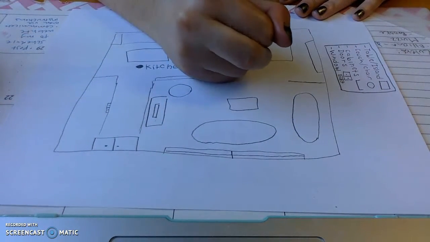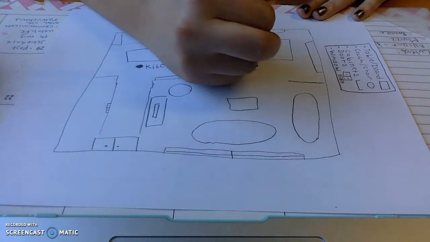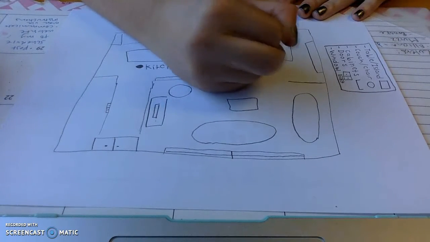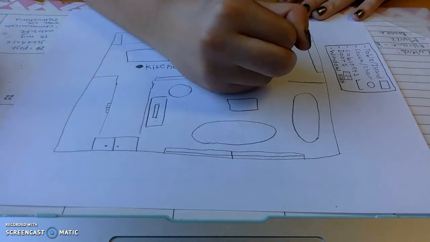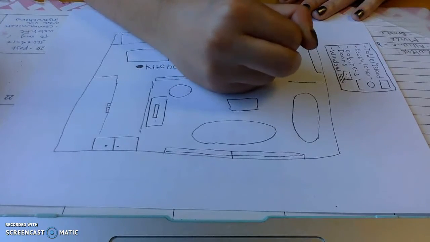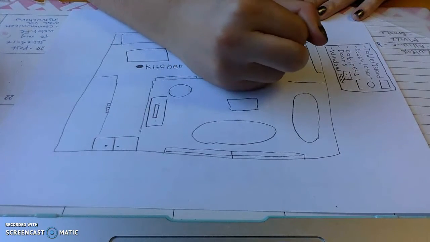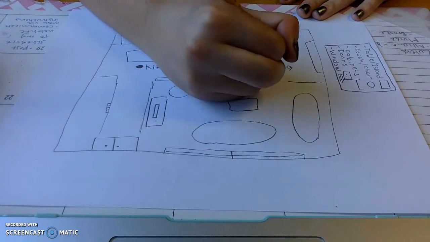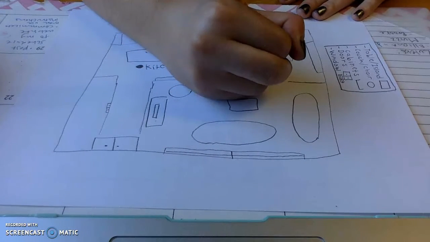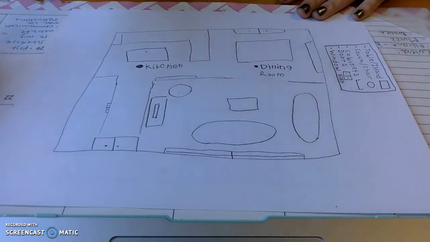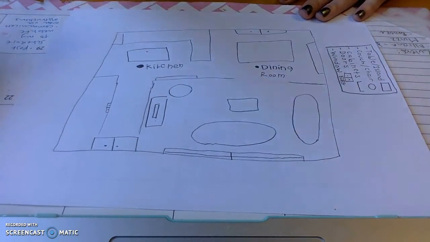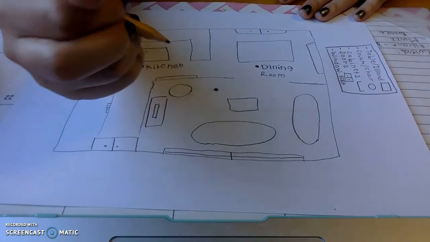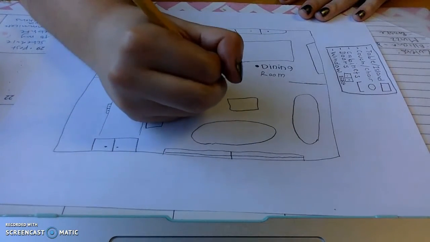This, I'm going to put a big dot here. This is my dining room. I'm going to label that. Dining room. This here is my living room, where I do my living.